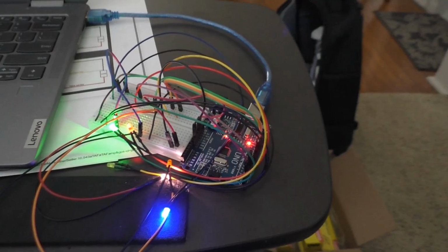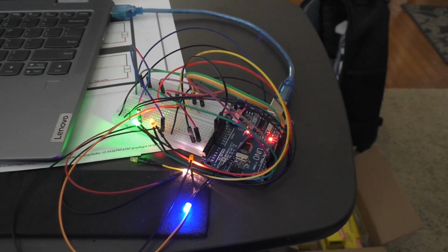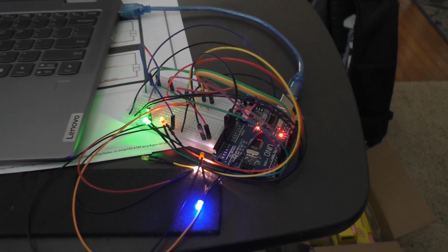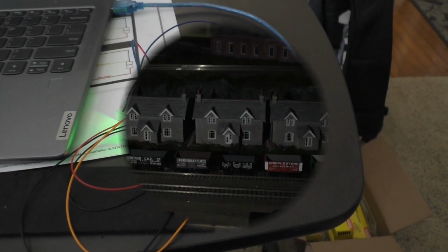So let's get this uploaded onto the Arduinos that are on the layout and see what it looks like. I uploaded the code to the Arduino on these houses, and let's turn them on and see what it does. You see all the lights come on, and then they start going out.